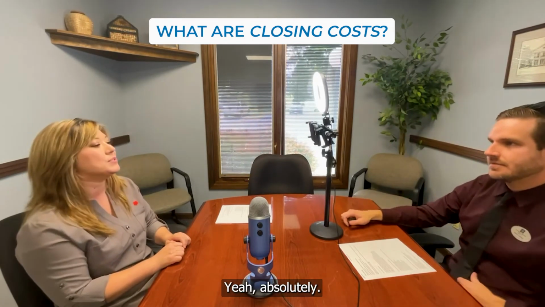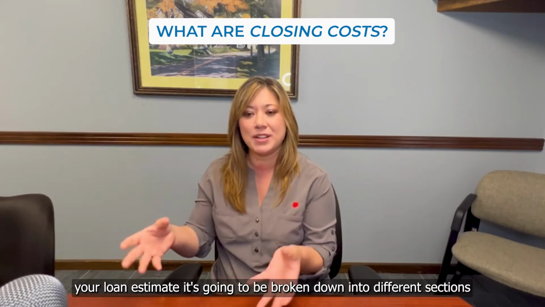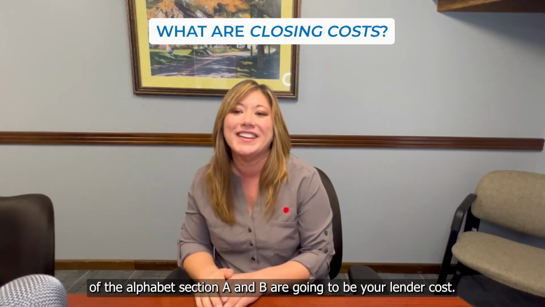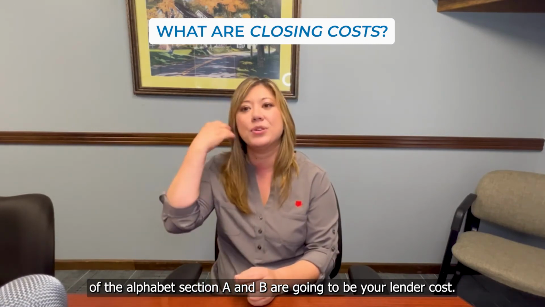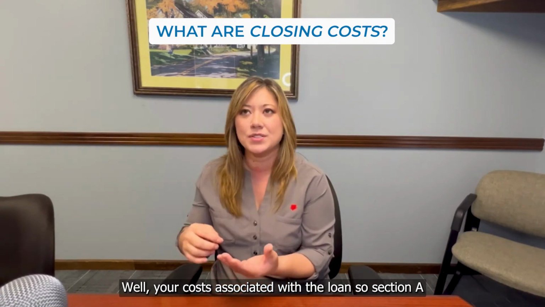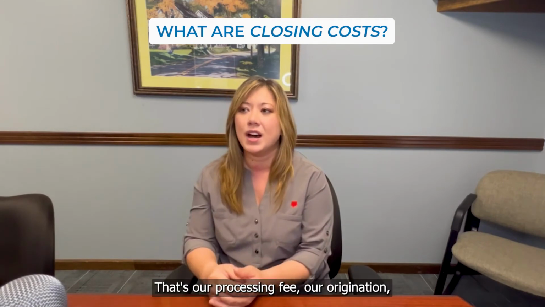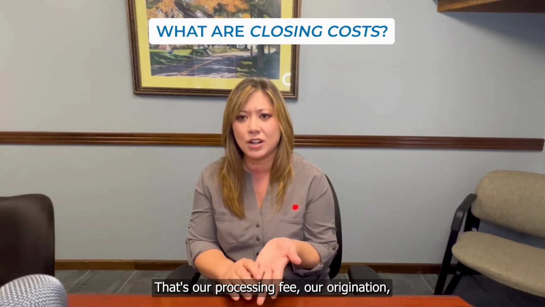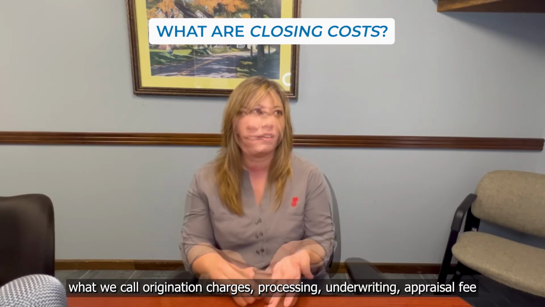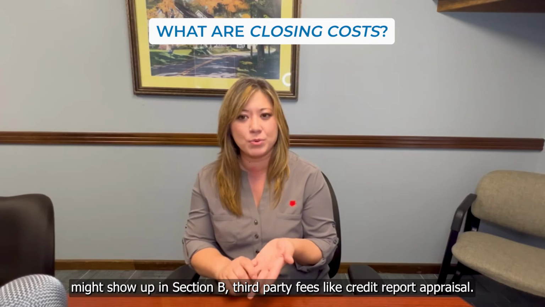Yep, absolutely. So let's start at the top, section A. When you get your loan estimate, it's going to be broken down into different sections of the alphabet. Sections A and B are going to be your lender cost, your cost associated with the loan. Section A, the top section, is going to be lender closing cost. That's our processing fee, what we call origination charges, processing, underwriting. Appraisal fee might show up in section B, third-party fees like credit report, appraisal.